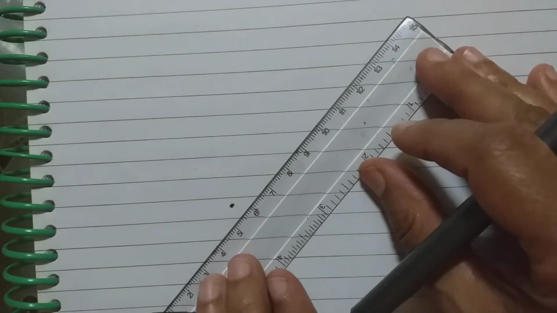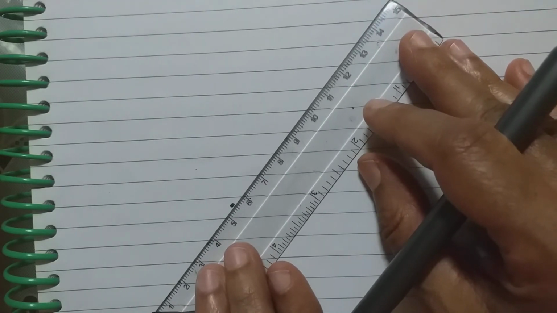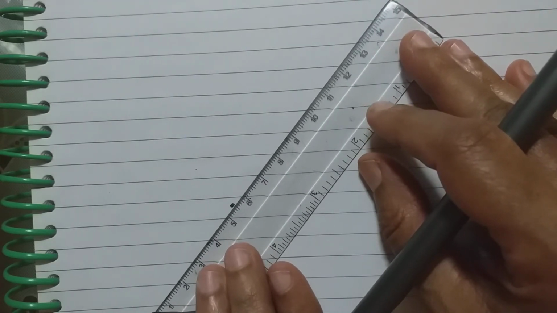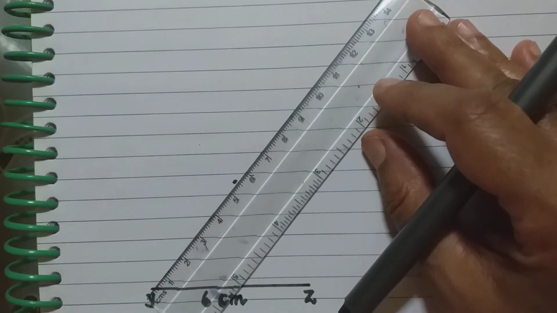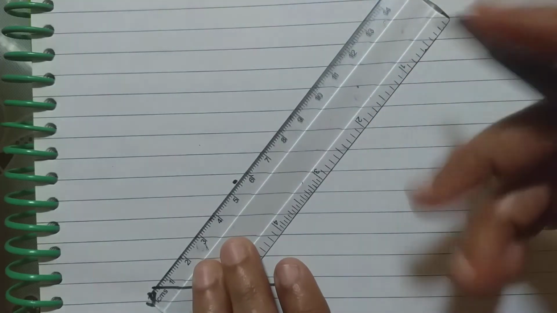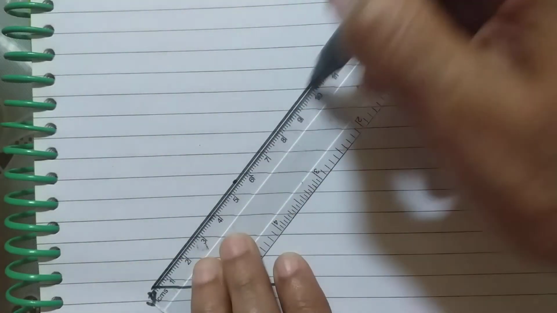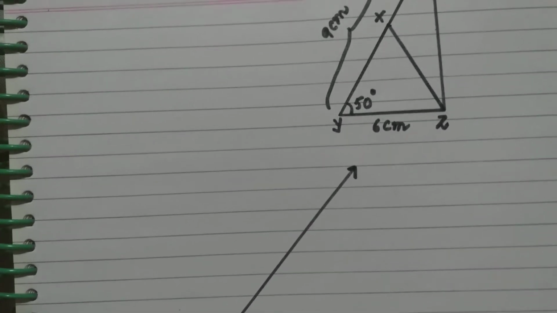Then we draw a ray passing through this point. When we draw a ray, we put an arrow mark on the other end, right? After that, what have we to do?